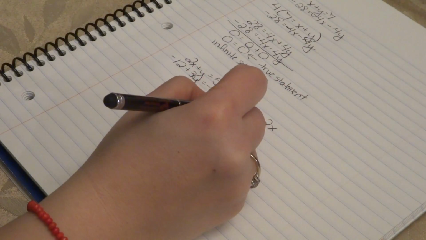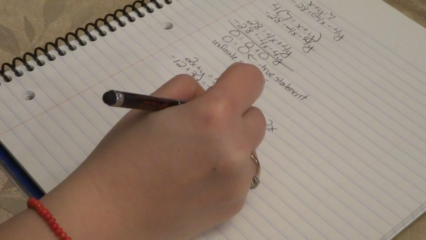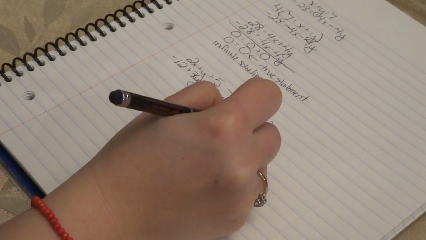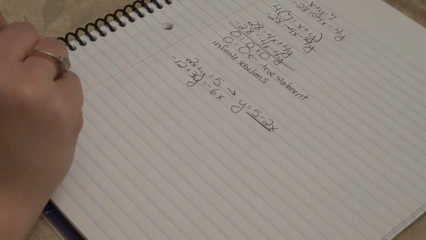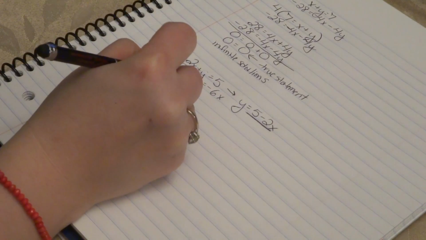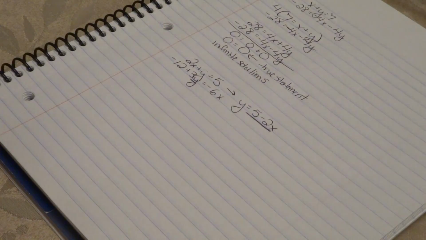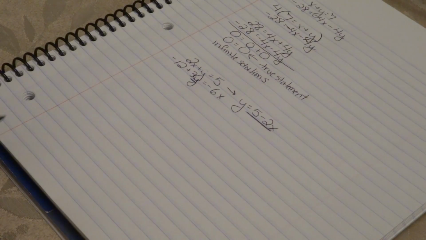That means that I can physically substitute 5 minus 2x everywhere I see y. So in the second equation, where I see y, I'm going to substitute this other half of the first equation.